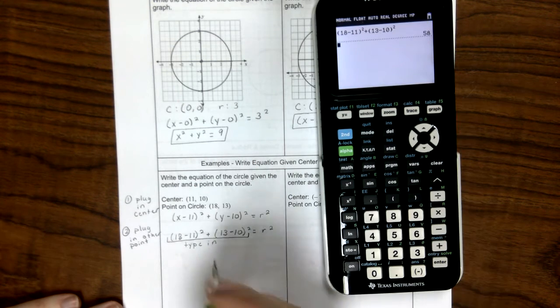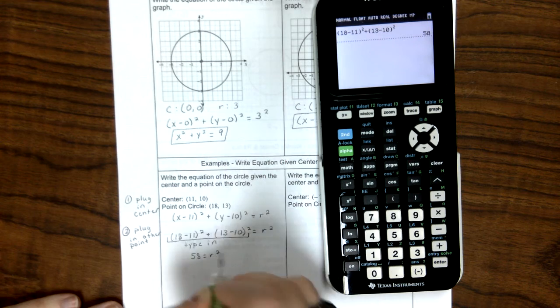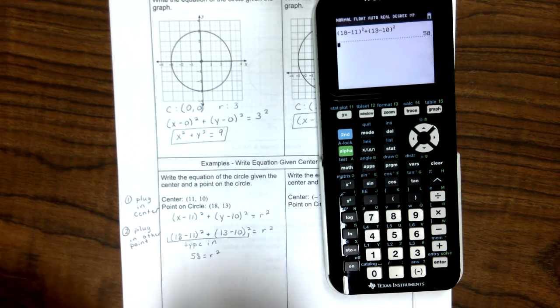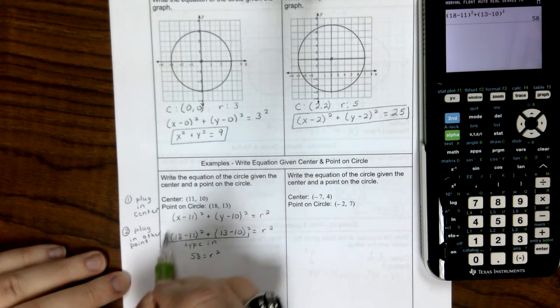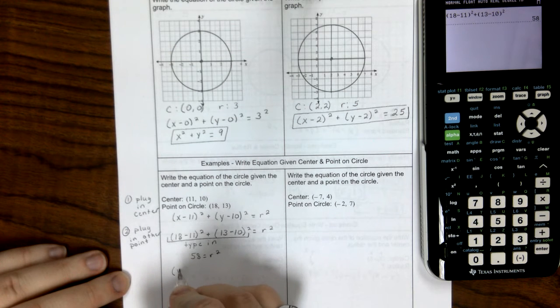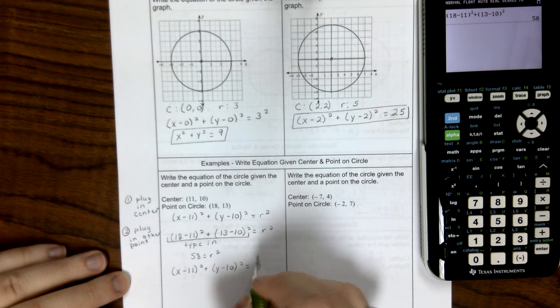And so it all comes out to 58. And so what you would do is bring all of this back down. And then instead of r squared, just substitute the 58 that we just found.